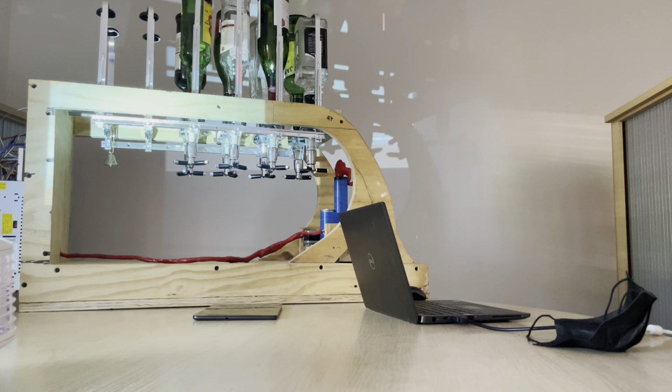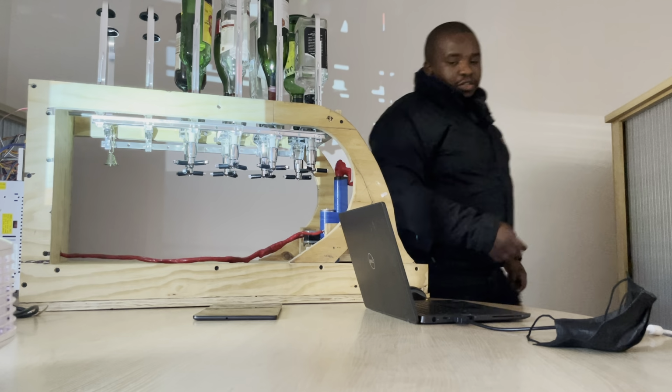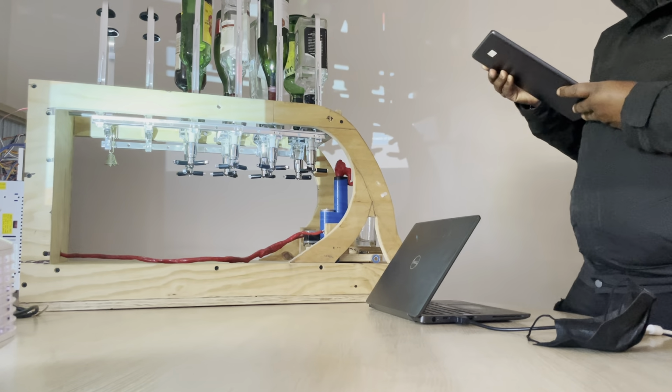So the first step is to connect the overall power supply, and then you will see there's 15 volts down there. And then the second part is just connecting the Uno. So the lights go on and there's a click to indicate that the machine is ready for operation. So the next step is to use the app to make your order.